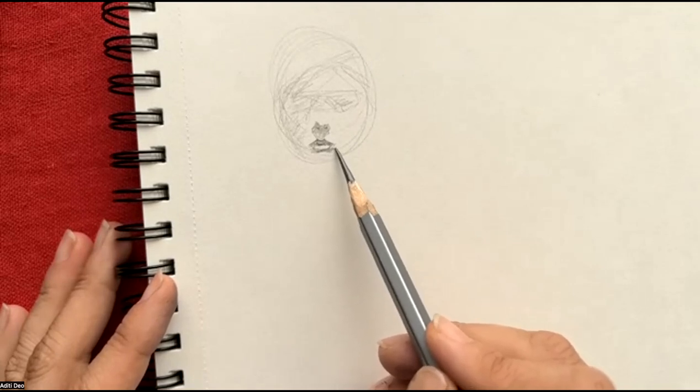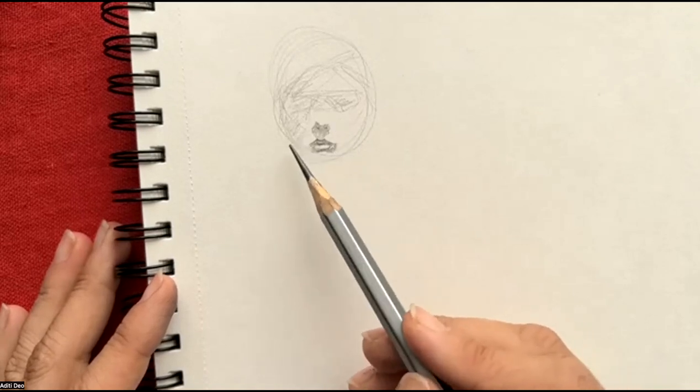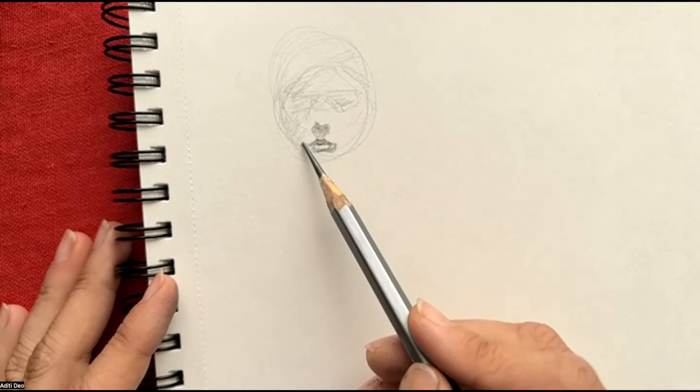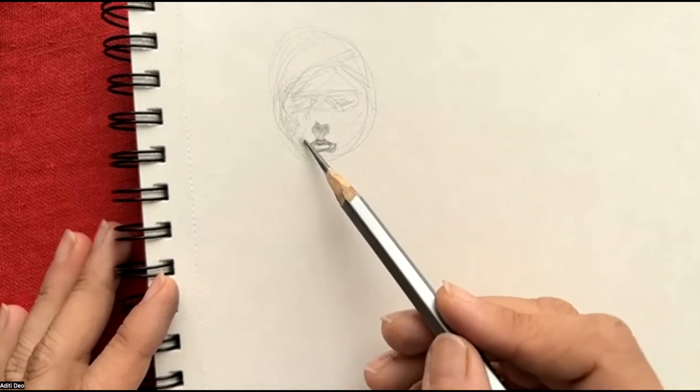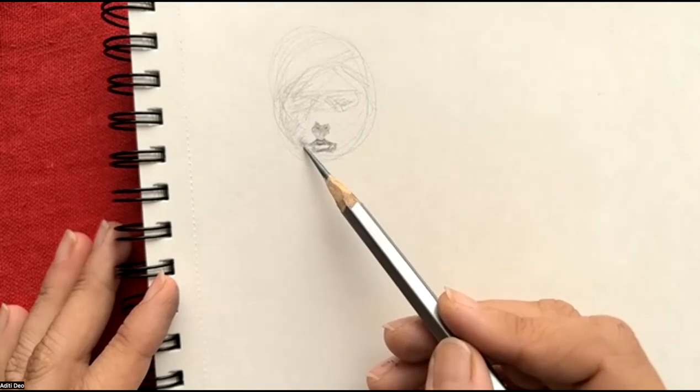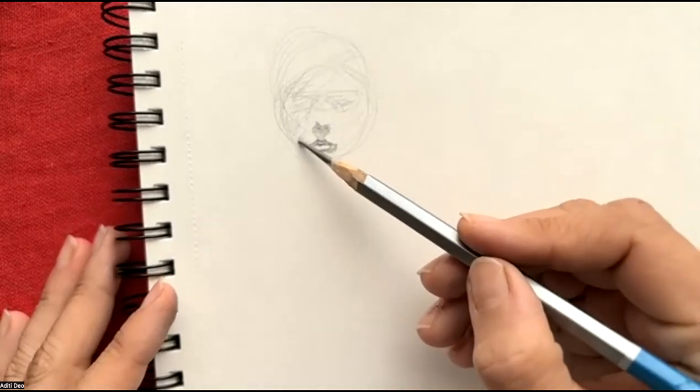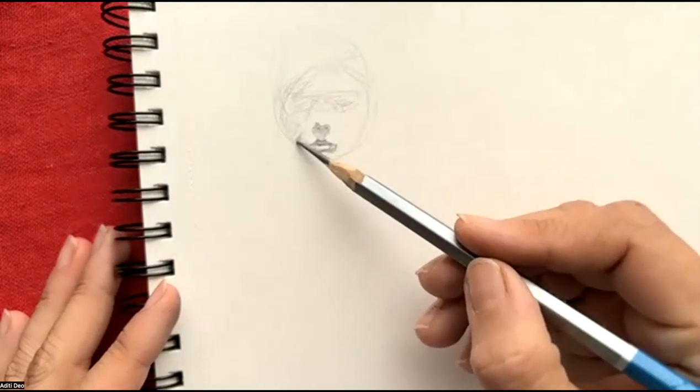So a brief illustration does not necessarily mean that it has to be done in a fraction of the time. At some point, you will be able to do it in a fraction of time, but not in the beginning, because right now we are trying to observe and embed.